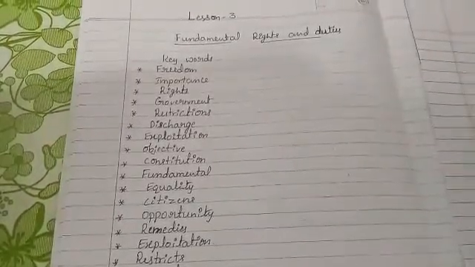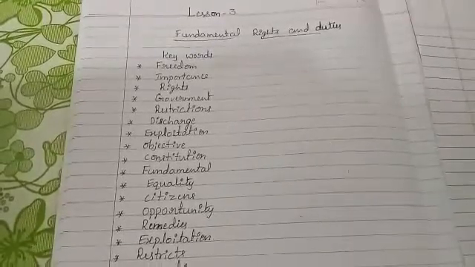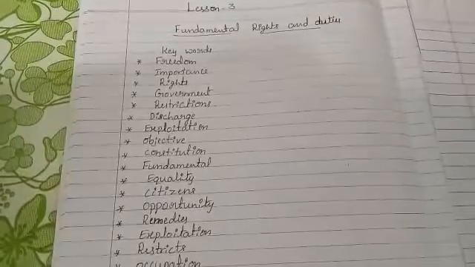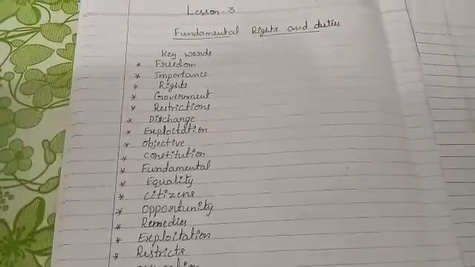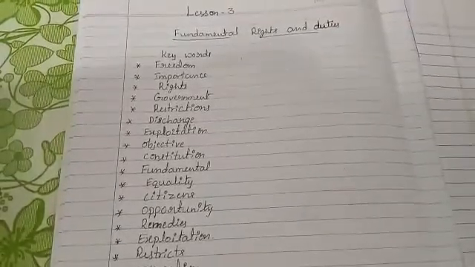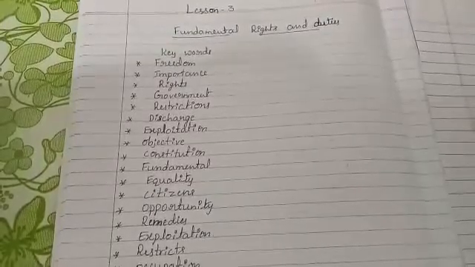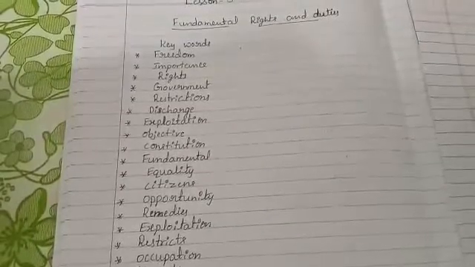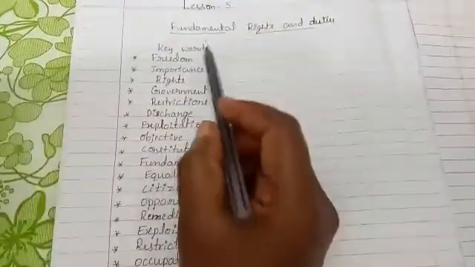Dear students, in this video I am going to explain lesson 3, fundamental rights and duties. This is your civics second lesson. Before going to the lesson, we can see the keywords from this lesson.